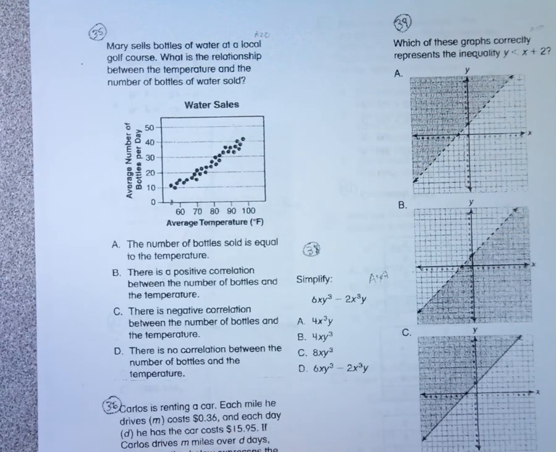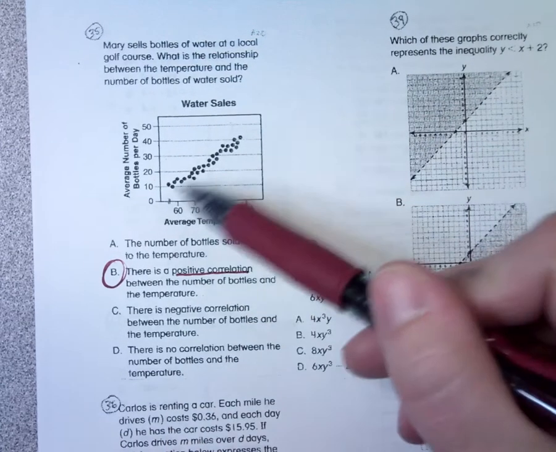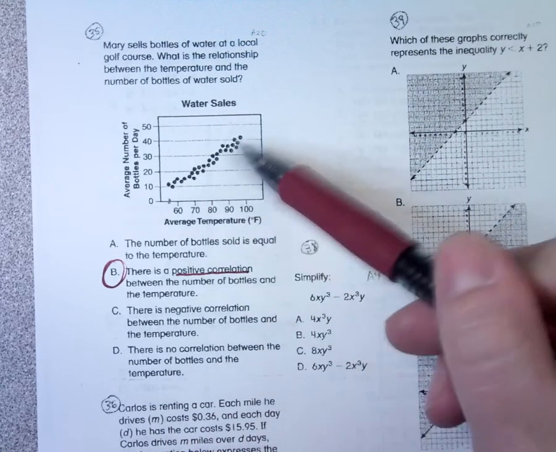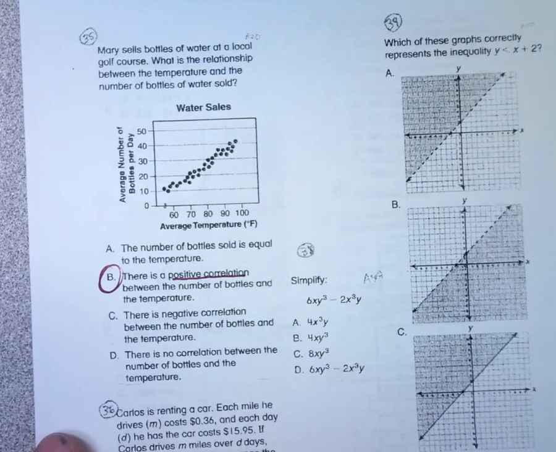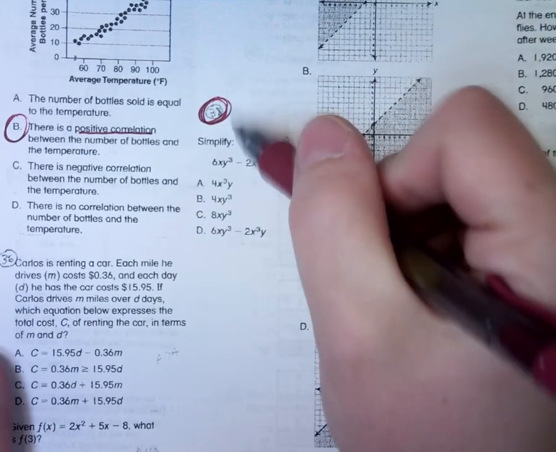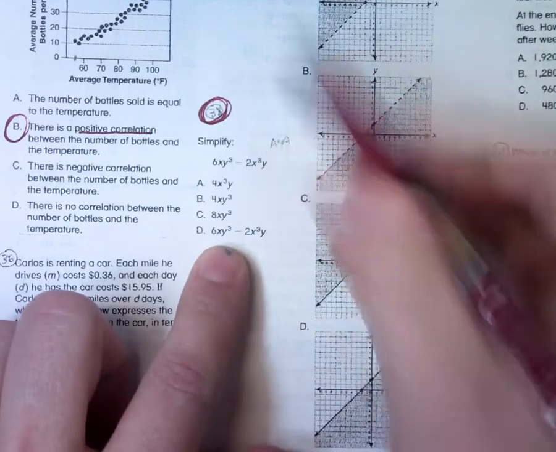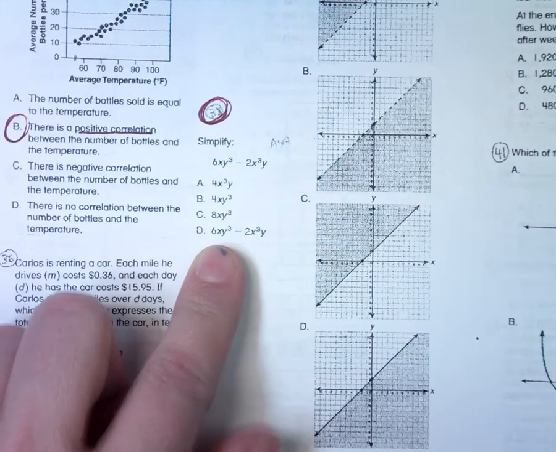Oswaldo. B, as in boy? That's it. There is a positive correlation between number of bottles and temperature. You can see that has an upward trend, so that is positive correlation. Okay, I'm going to go here to 38 next, just because it's close by. So, 38, I want to make this one a candy equation too. Take a second and try to simplify that, and we'll draw a name.